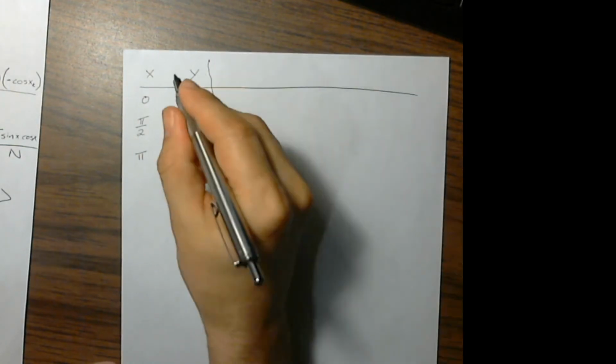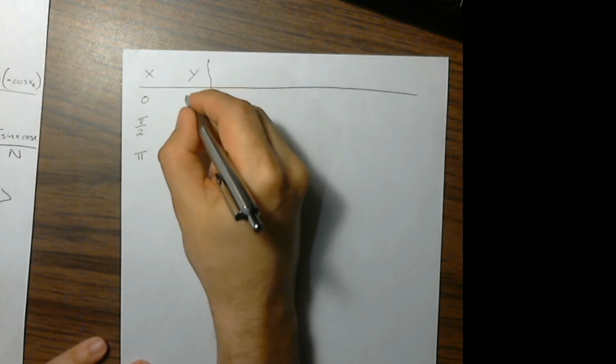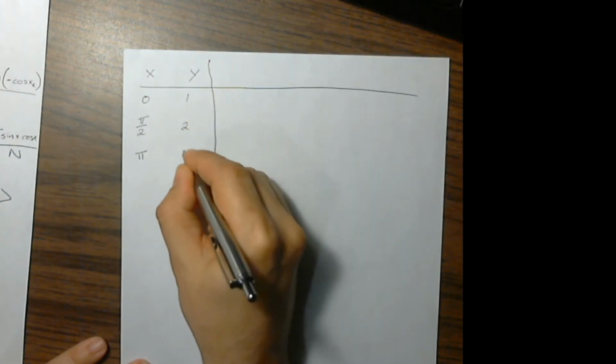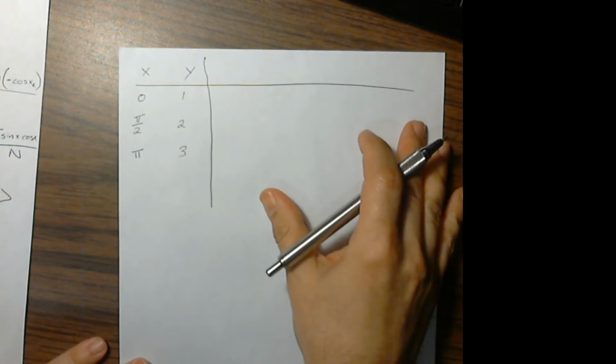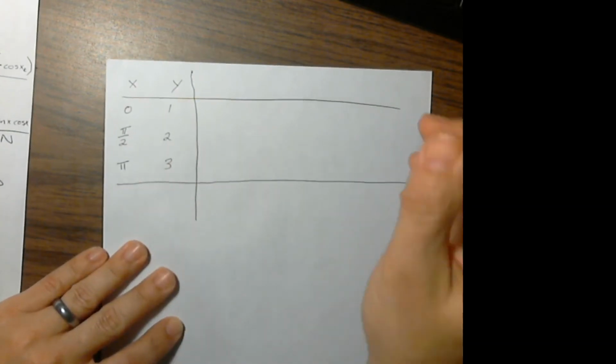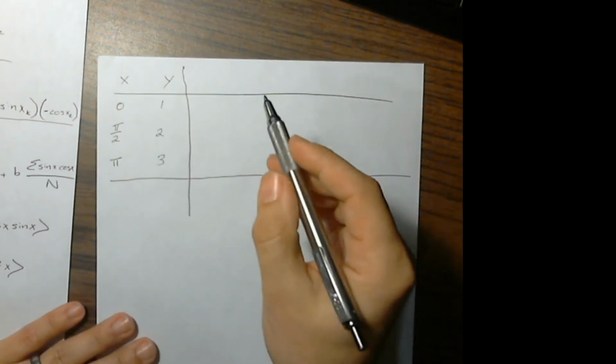About that. And then y is going to be, we'll say, oh, I don't know. Seems easy, right? I'm really making this up as I go. I honestly don't know what the answer is.